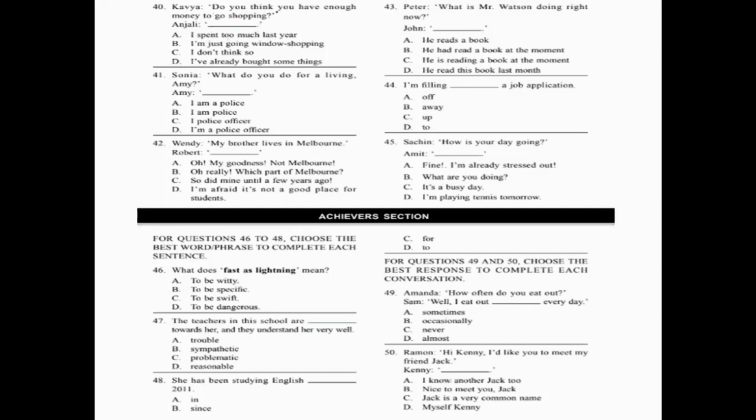So this Kavya is asking if she has enough money to go shopping. She's saying, I'm just going window shopping. It means she's not going to purchase anything, just for a time pass thing, she's going for shopping. Window shopping means somebody who does not intend to buy something. Okay. Next, option B is the correct answer for this.